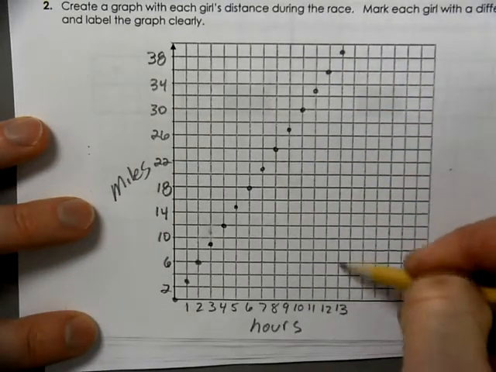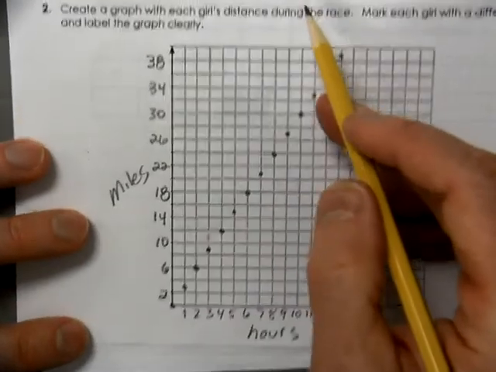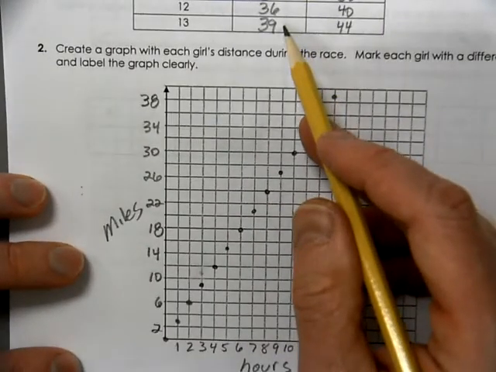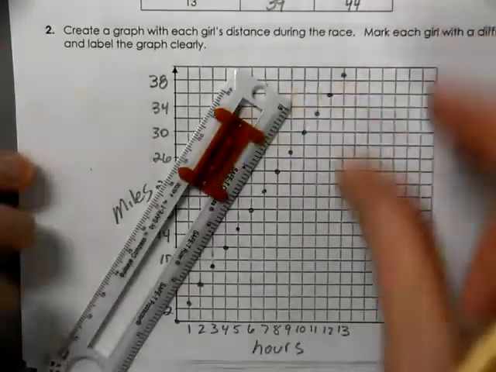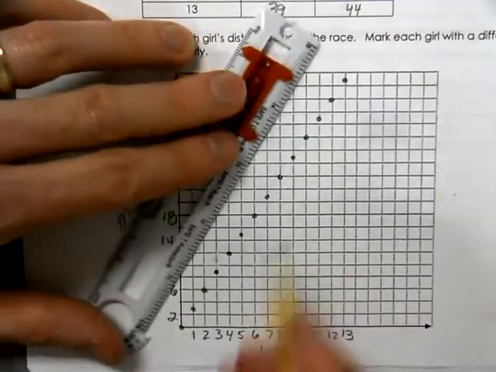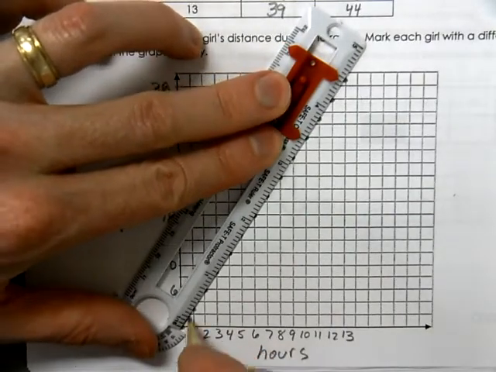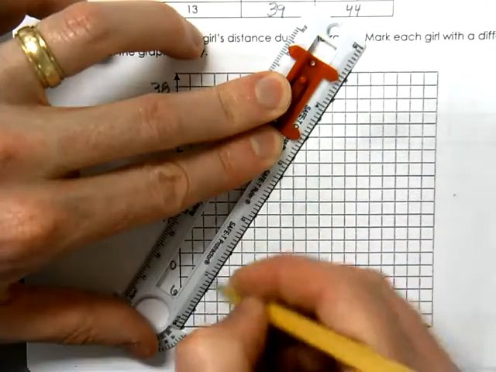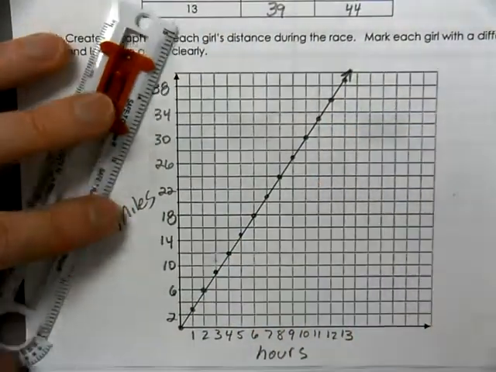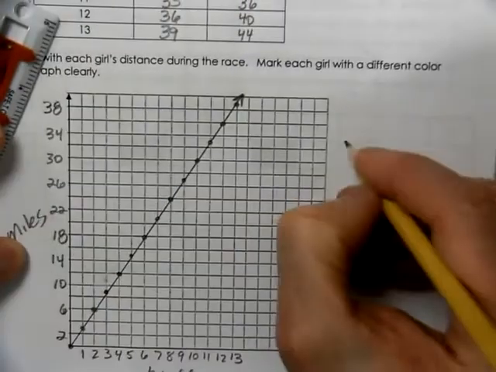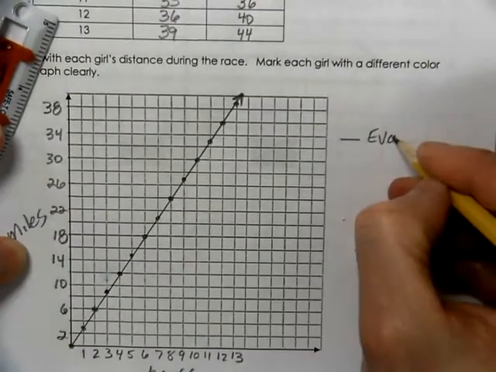So at the end of 13 hours, we've gone 39 miles, and that's what our chart says. So we'll take our straight edge and connect that. So we have a straight line, and that's Eva.